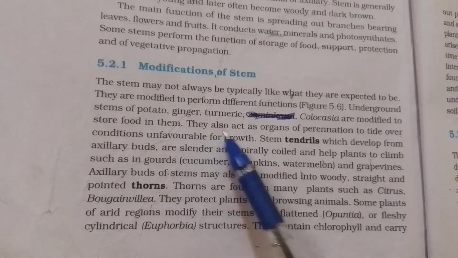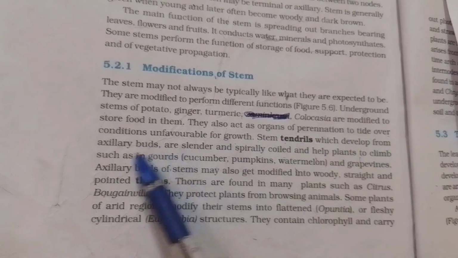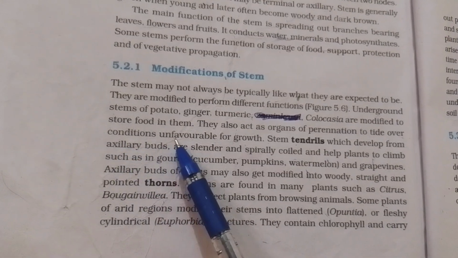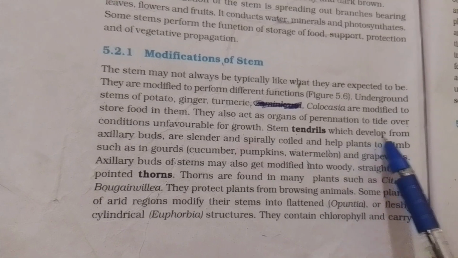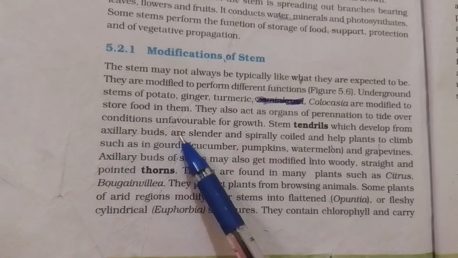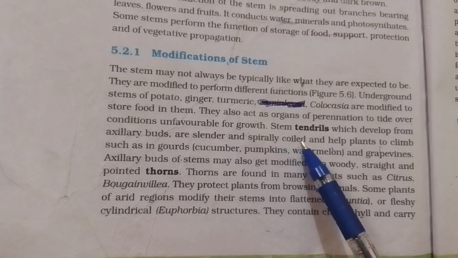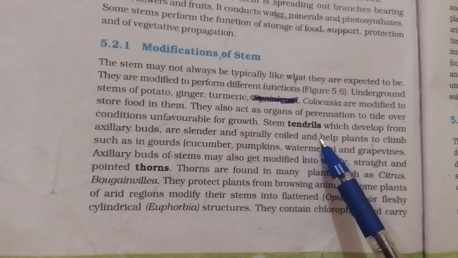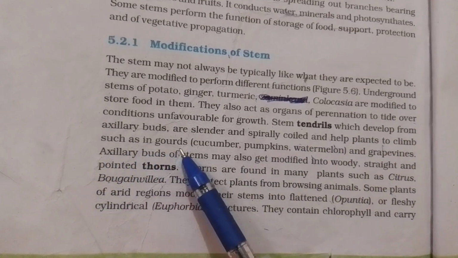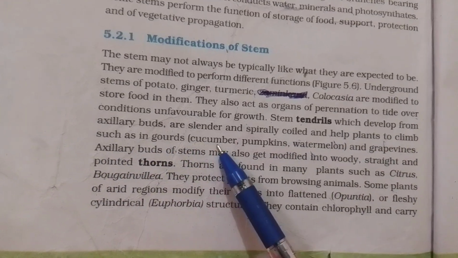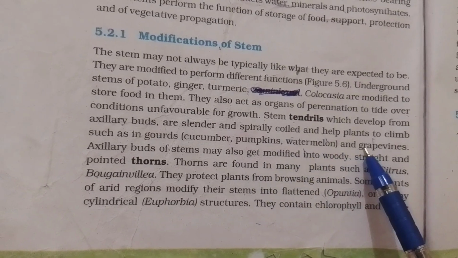They also act as organs of perennation to tide over conditions unfavorable for growth. Stem tendrils, which develop from the axillary bud, are slender and spirally coiled and help plants to climb, such as in cucumber, pumpkins, watermelon and grapevines.